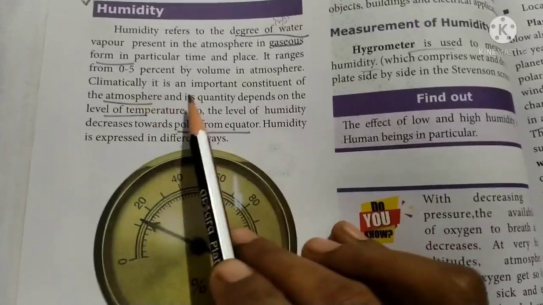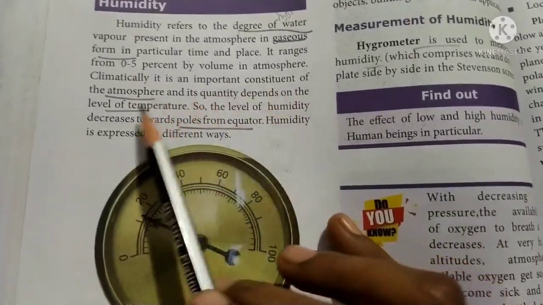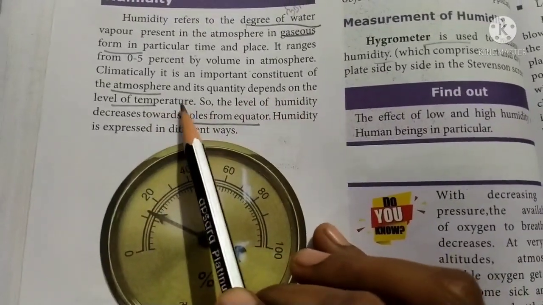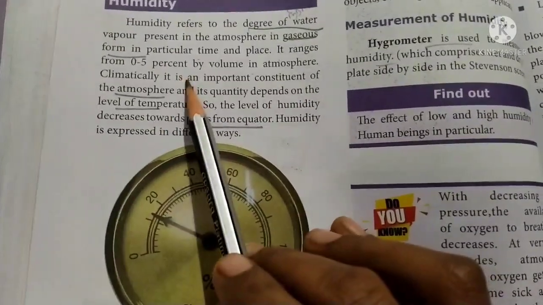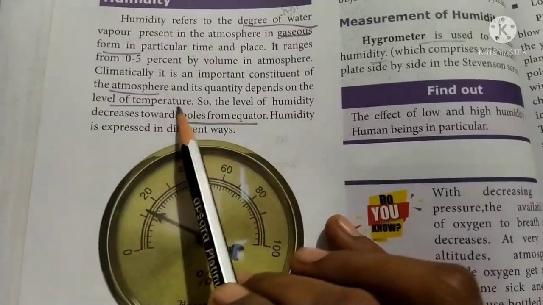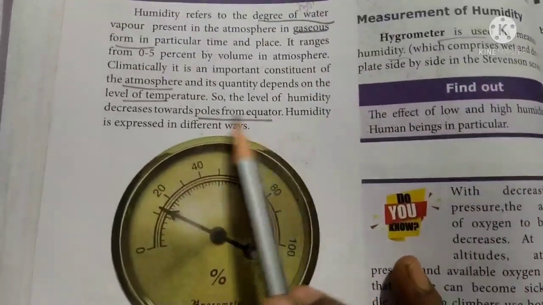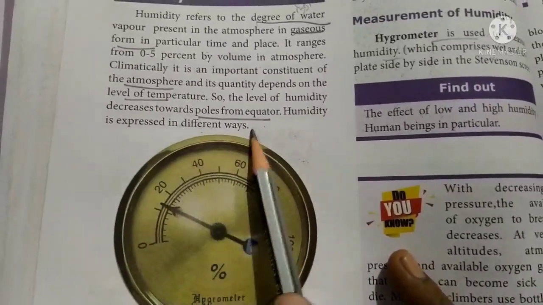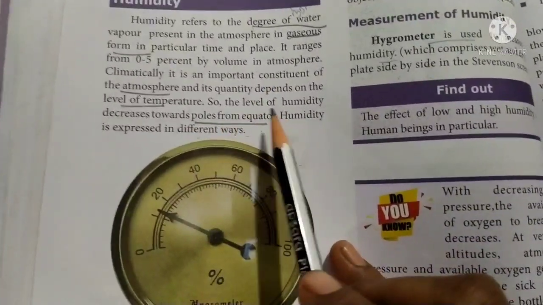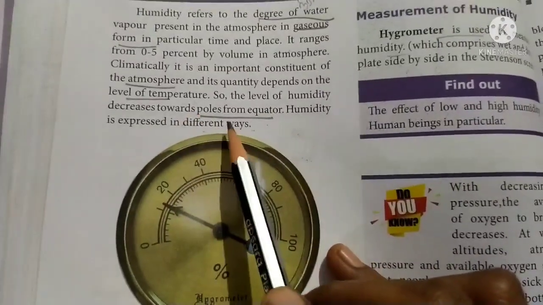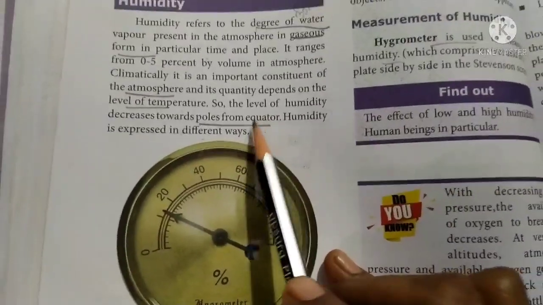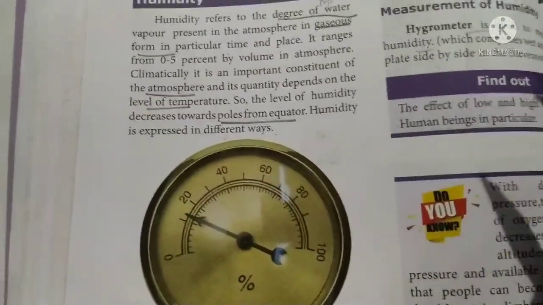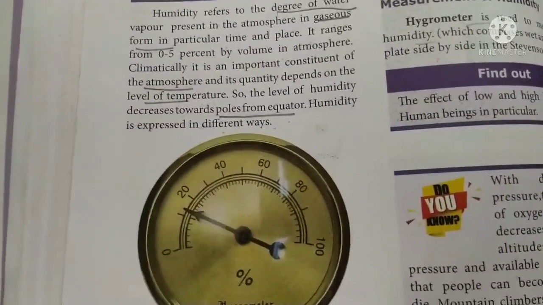Climatically it is an important constituent of the atmosphere, and its quantity depends on the level of temperature. The level of humidity decreases from the equator towards the poles, and humidity is expressed in different ways.